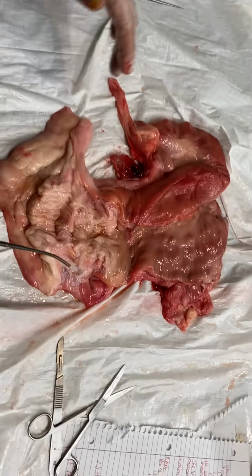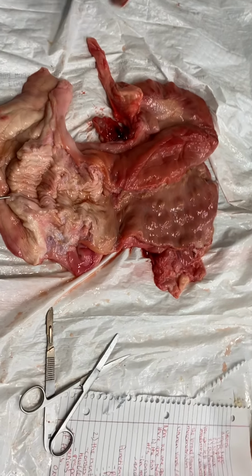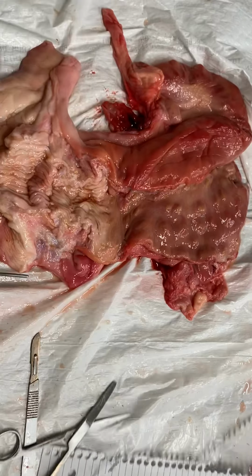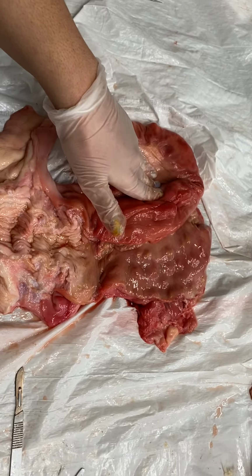Okay, next we're going to go over the uterus, the cervix, and the vagina. So there are three main types of uteruses: the duplex, the simplex, and the bicornuate. You can tell that the bovine is a bicornuate because of the moderately or slightly developed uterine horns.